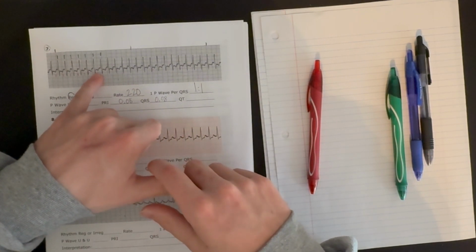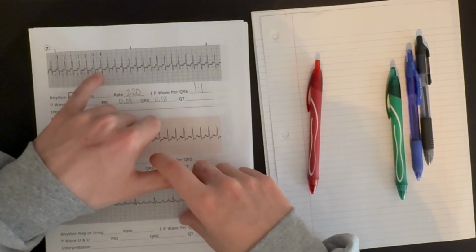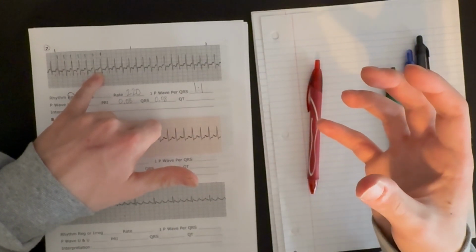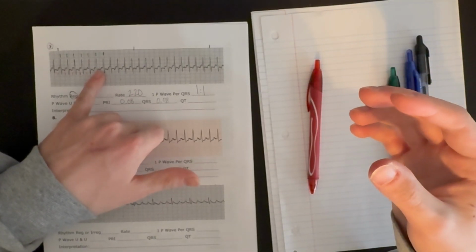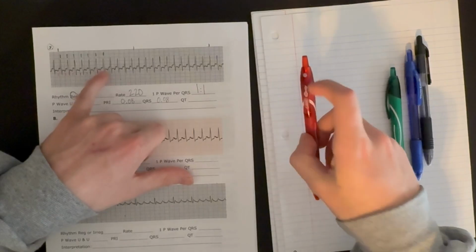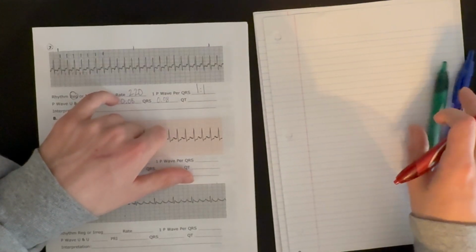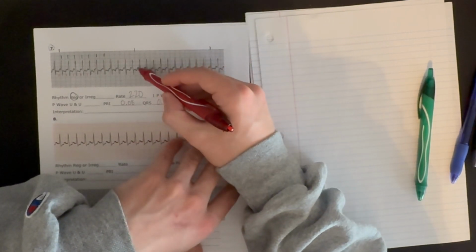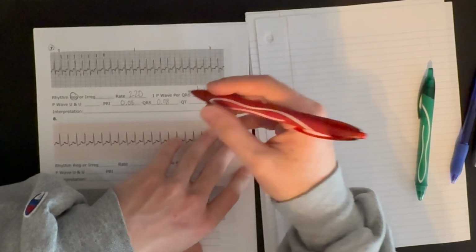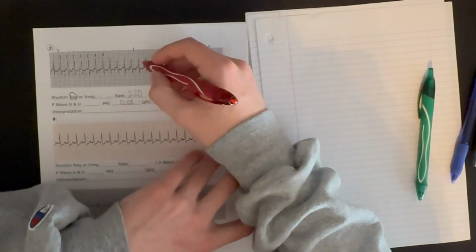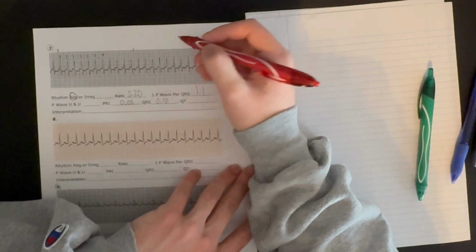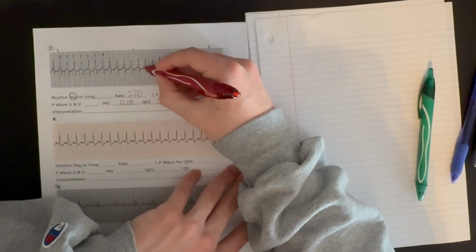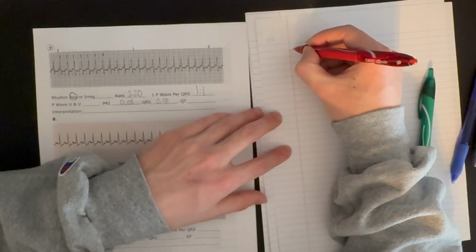Do we have some sort of P wave? Yes, we do. Okay, that means that this is likely originating from somewhere in the atria or the AV node. But let's look at our P wave. Can we visualize the entire P wave? No, not really. It's kind of buried in this upside down T wave that we have. So that's important. We can't visualize the whole P wave. We're only seeing the tail end of it. And can we see the shape? If I draw it out here, it kind of looks like this.